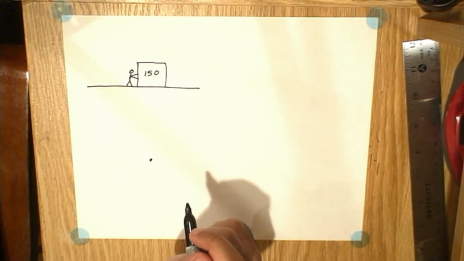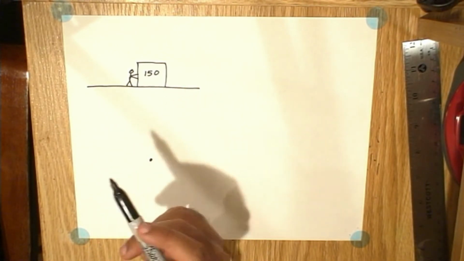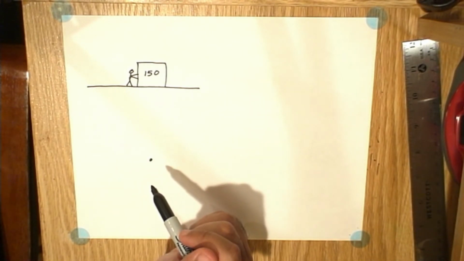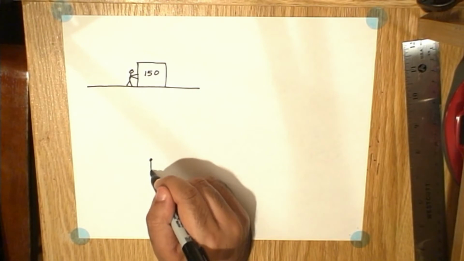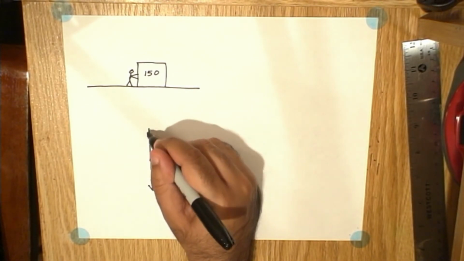That is, what is the force that you have to apply to this box in order to start it moving? So now that we have our picture, let's list out all of the different forces that are acting on this box. Well, the two obvious ones are going to be the weight force down and the normal force up.